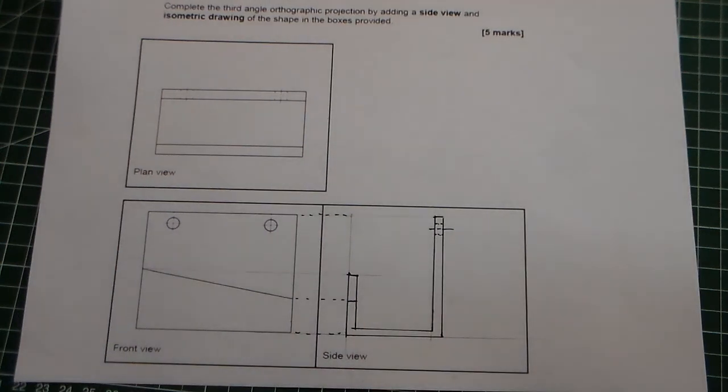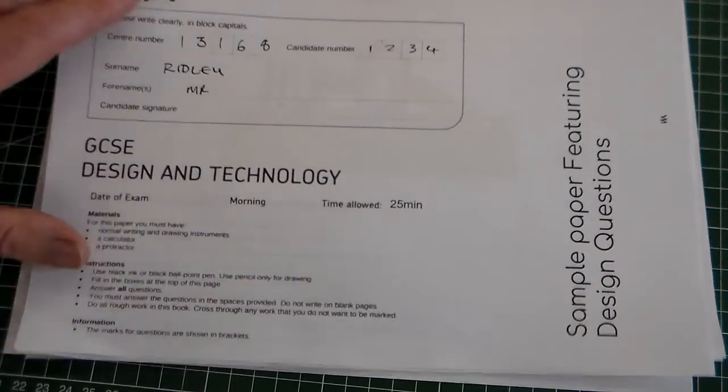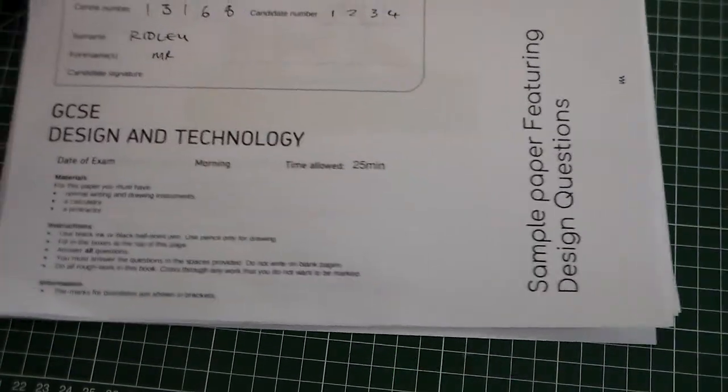Okay, so that was looking at the design type questions in the AQA design and technology paper.